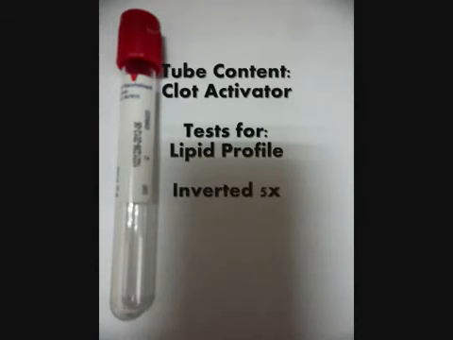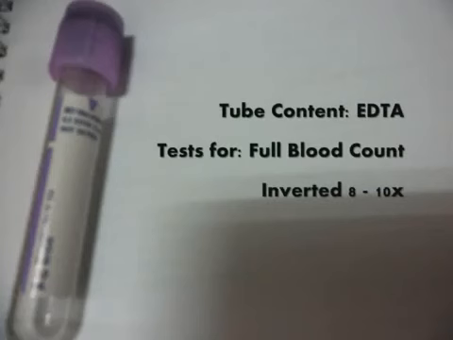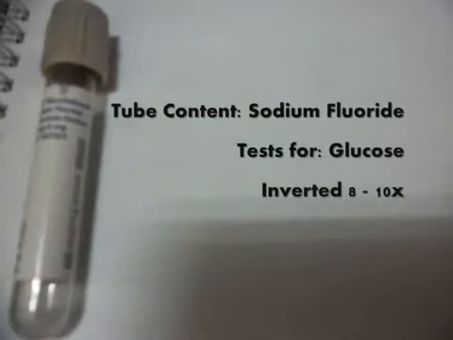The red tube contains clot activator and tests for lipid profile. It has to be inverted, not shaken, 5 times before being sent to the lab. The purple tube contains EDTA, an anti-clotting agent, and tests for full blood count. It has to be inverted 8 to 10 times. The grey tube contains sodium fluoride and tests for glucose. It also has to be inverted 8 to 10 times.